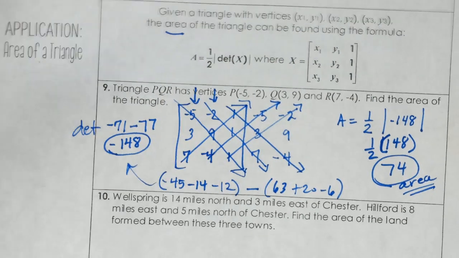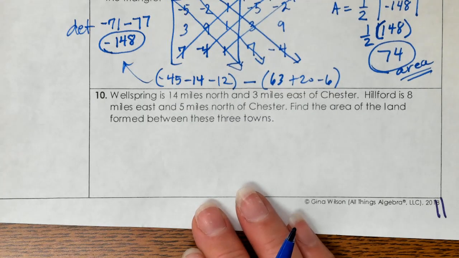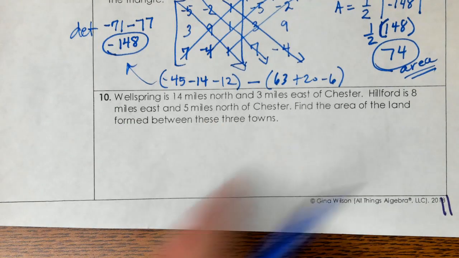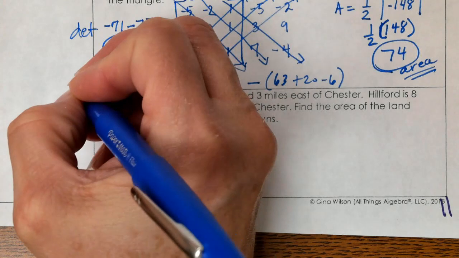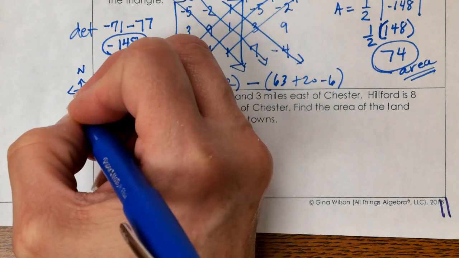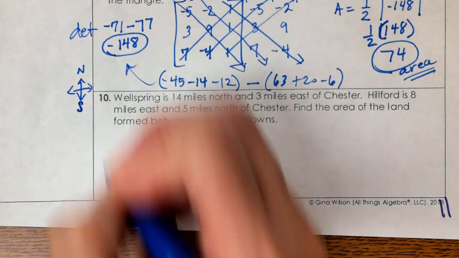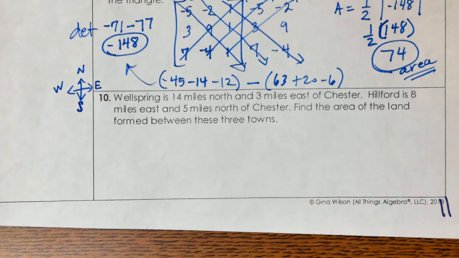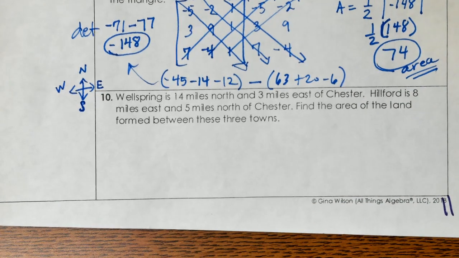Now, I'd like to also talk a bit about number 10. This one, to me, you need a diagram, and you also need to know a compass rose. So just a kind of tiny compass rose right here. We know north is up top, south is down bottom. We know west and east. So I did that just to kind of help you guys.